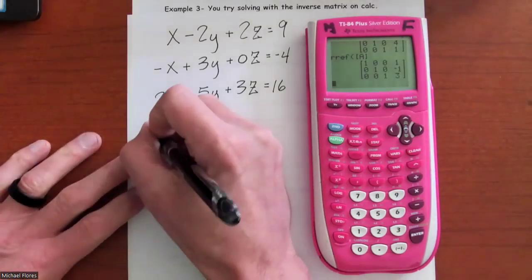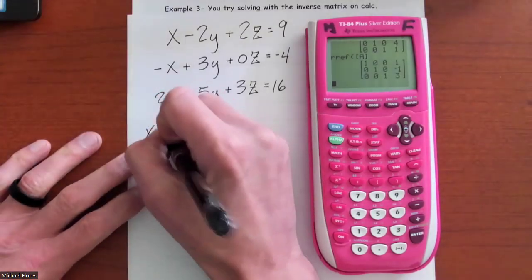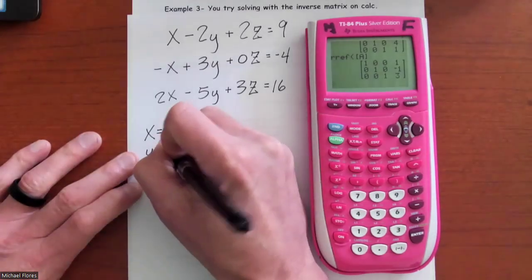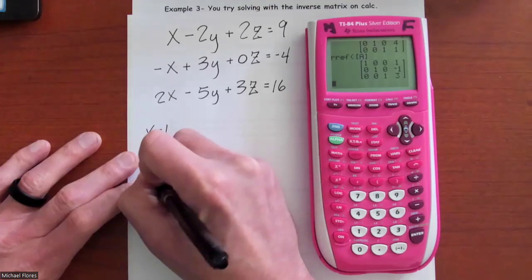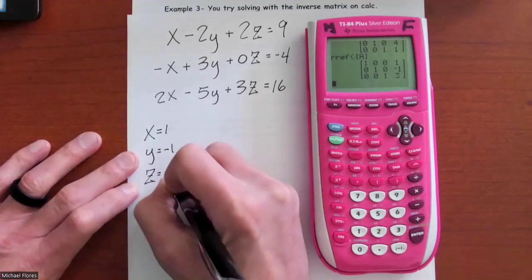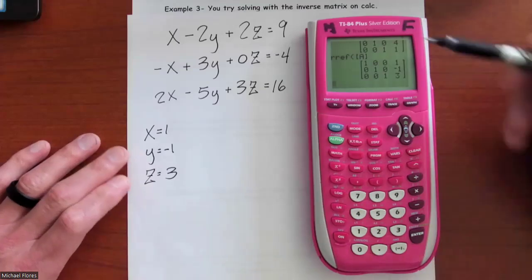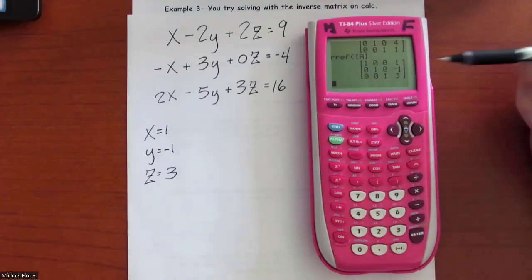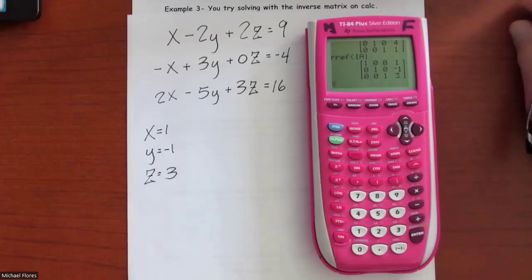X equals 1. Y equals -1. Z equals 3. And then look at the pattern. Notice the pattern. Ones diagonally and nothing else but zeros in those other columns.